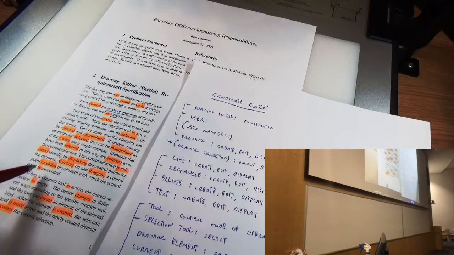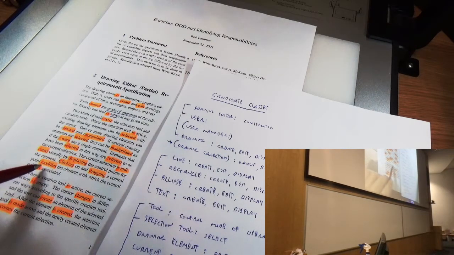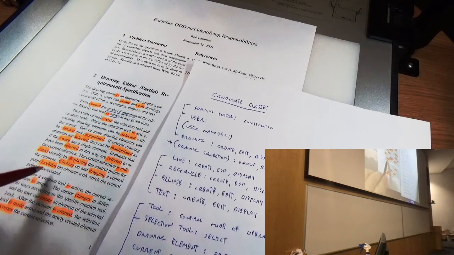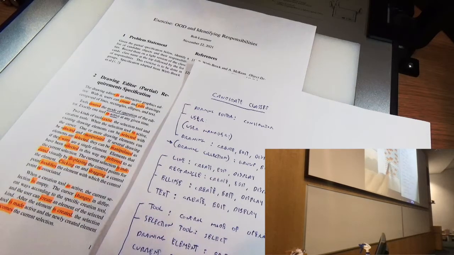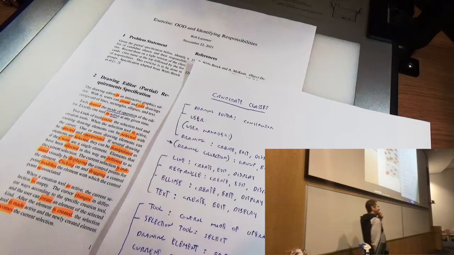A control point modifies the element with which the control point is associated. So control point modifies. There's a verb I don't like again. It's just like manipulated, isn't it? We don't really use the word modify very much in computer science. What do we use instead? Anyone?